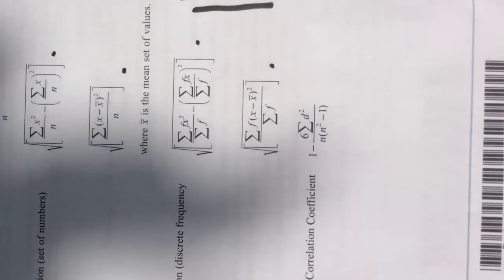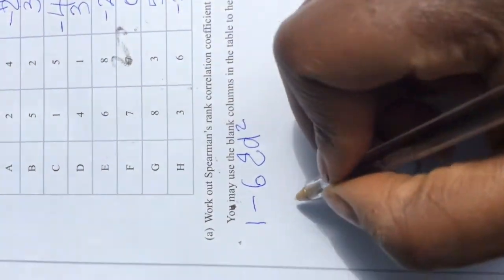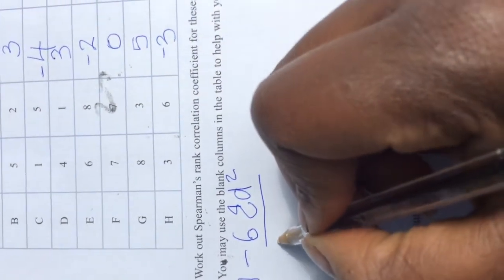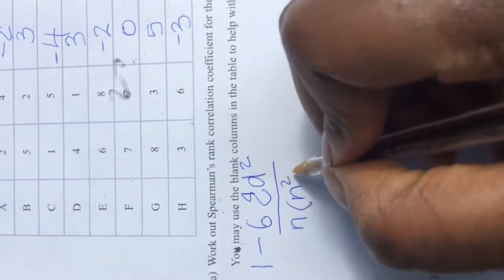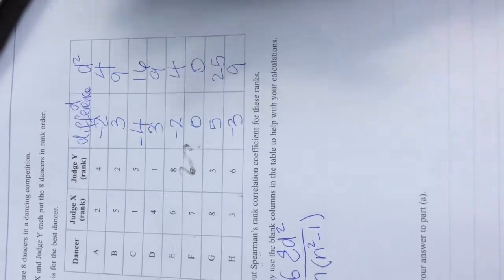It is at this point that I will draw your attention to the Spearman's rank coefficient, and we need to write that down now. So I'm going to write here 1 minus 6, the sum of difference squared, and we put that over n times n squared take away 1. So we've got our difference squared. The next thing we need to do is sum it. So we need to add all these numbers up together.